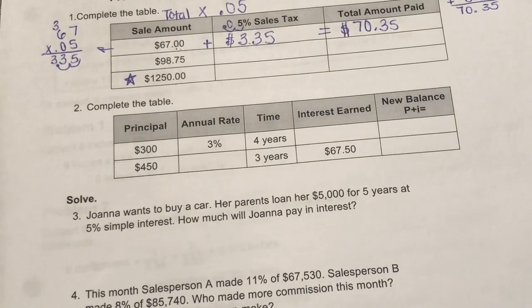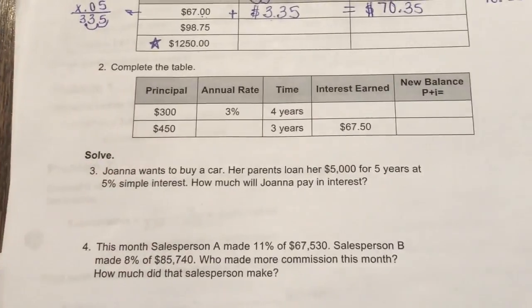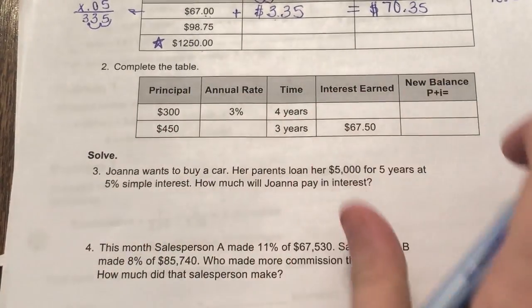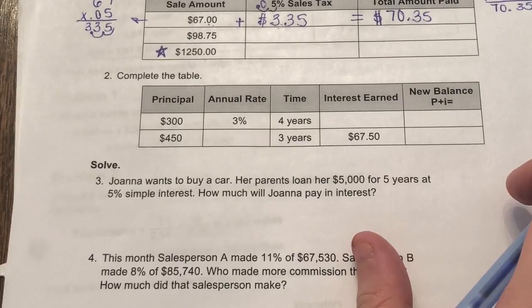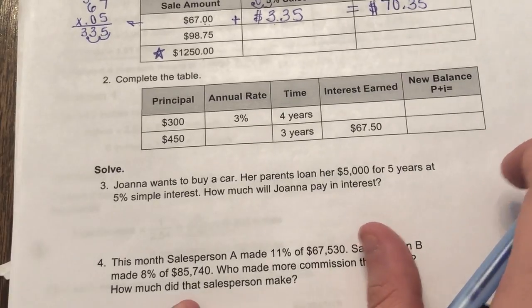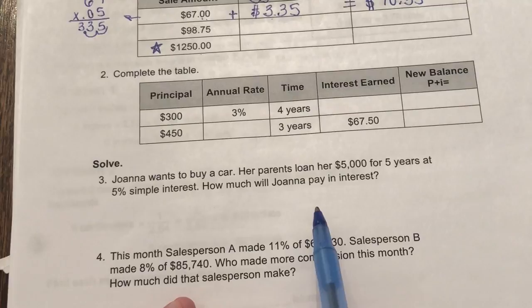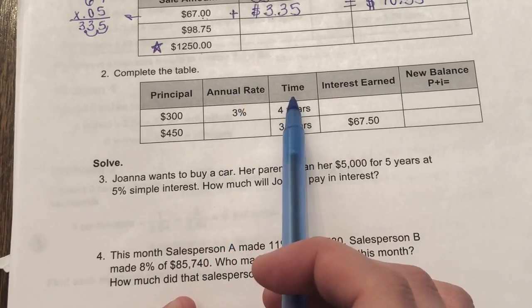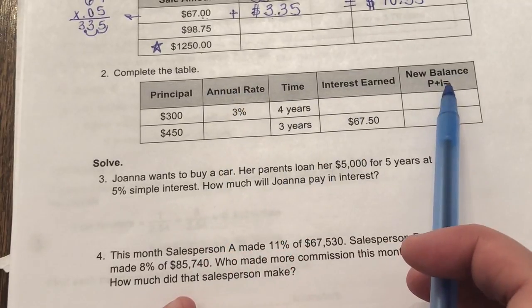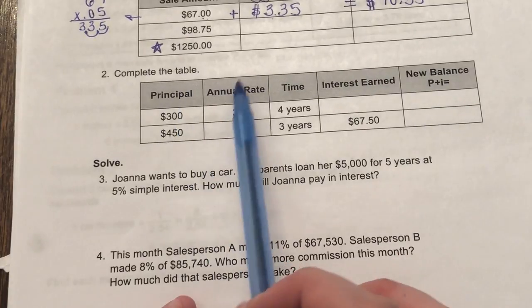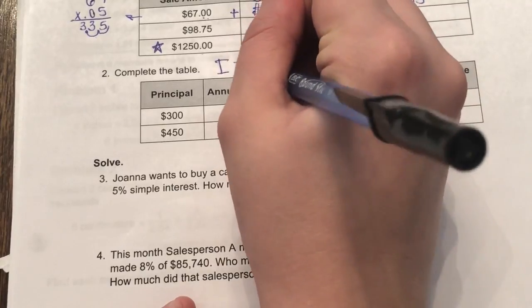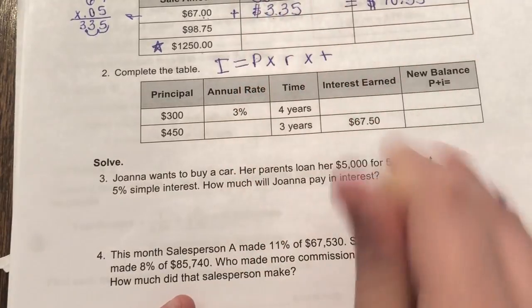All right, so the next thing that we're going to do is, you can pause and do this question, and we will do it together in a second. At the very end, I will have all the answers on this page. So complete the table. It says principal, annual rate, time, interest earned, and new balance. Whenever we see principal, annual rate, and time, we need to think of simple interest, which is I equals P times R times T.